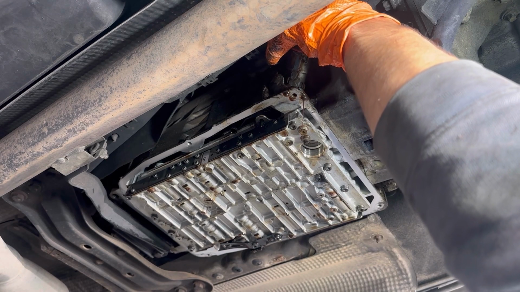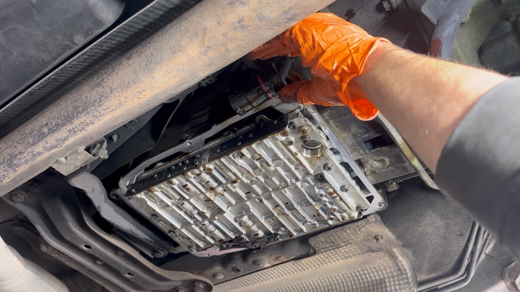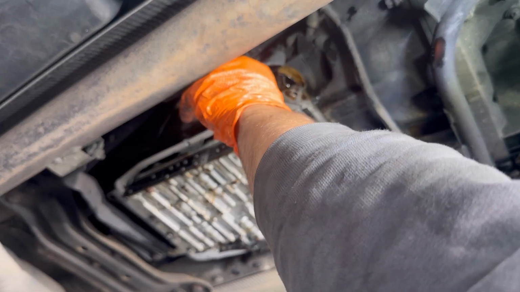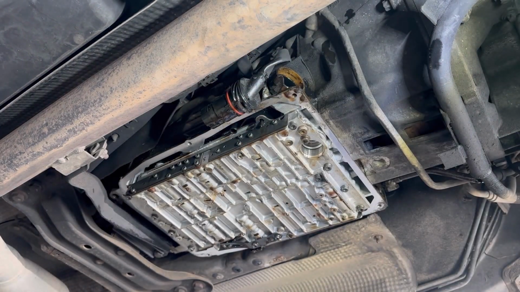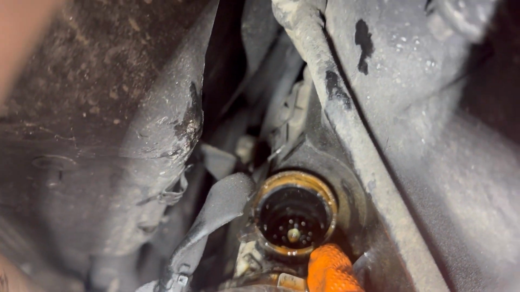And now we're going to take out the electrical connector. You can see it's all in oil. There are two O-rings on this electrical connector. You can see one is in there and the other one should be in there. You should take that out as well.